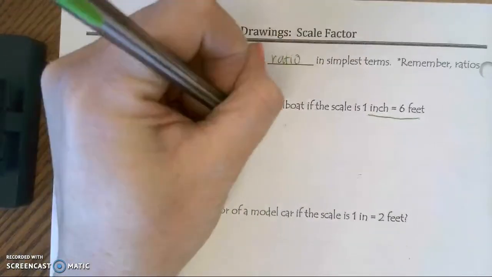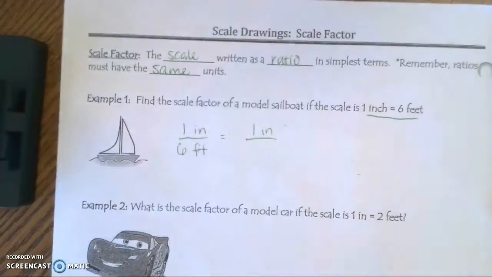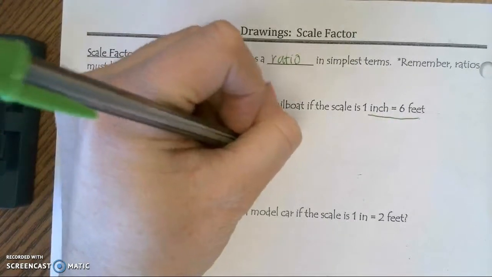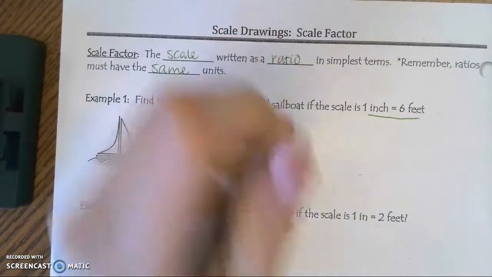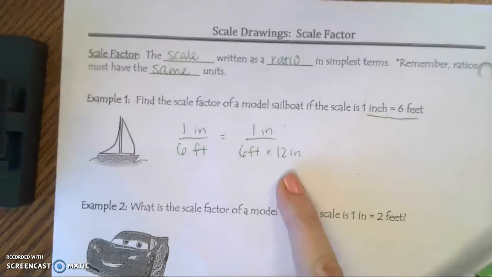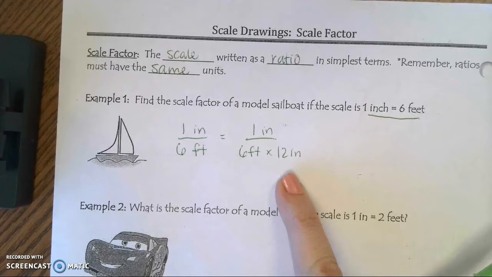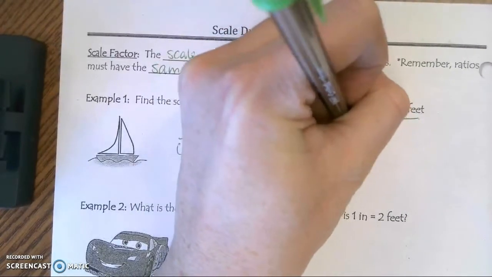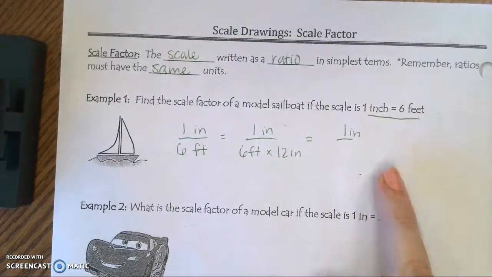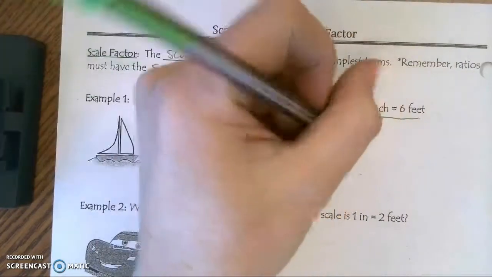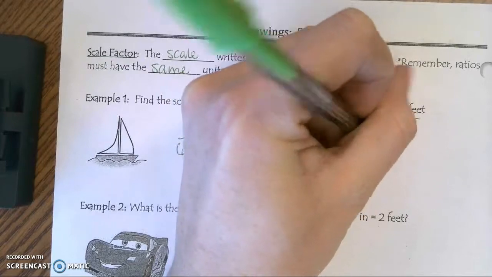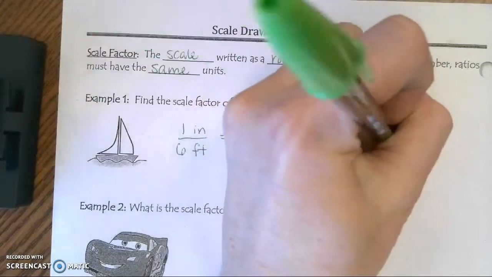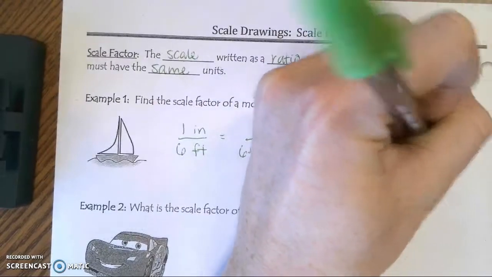So if I do that, I'm going to keep my inches on top, and essentially I'm going to take my 6 feet and multiply by 12 inches. So 12 is really my conversion factor because there are 12 inches in a foot. So when I do that multiplication, I'll still have 1 on top, and then I will end up with 72 inches on the bottom. So my scale factor would just be 1 over 72.